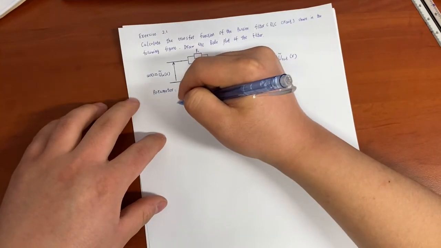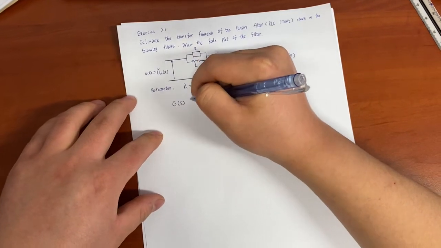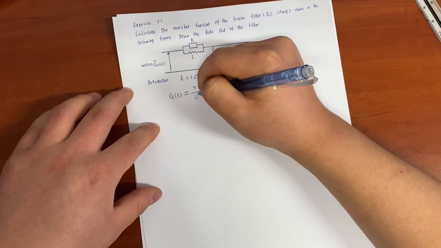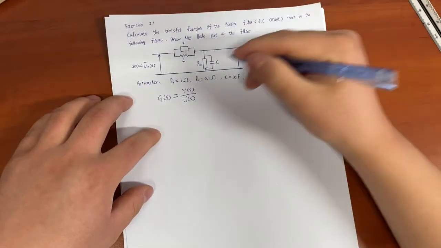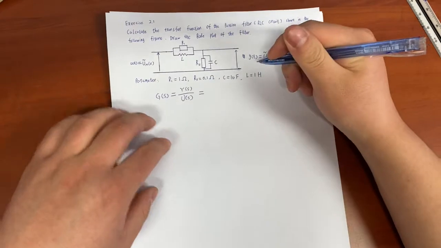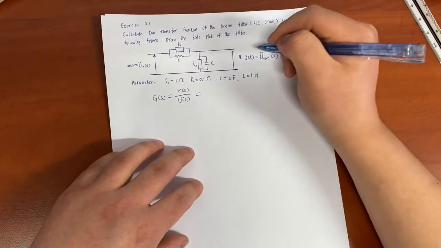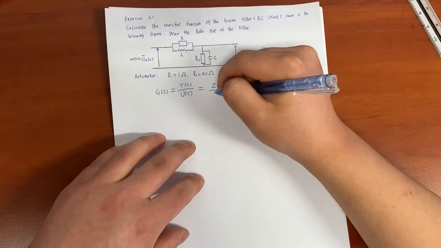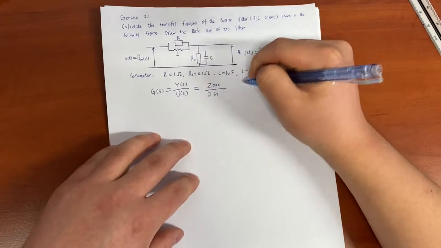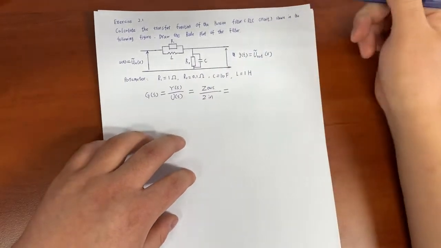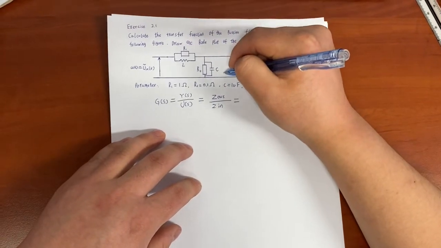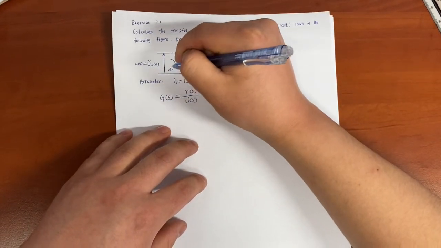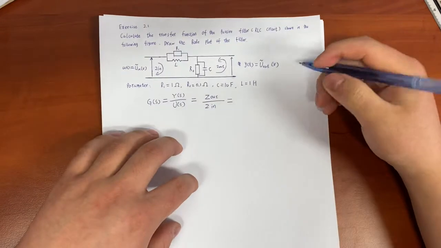Let's write the transfer function G(s) equal to Y(s) divided by U(s), and as we have learned from the lecture, it's equal to the output divided by the input. This part is the output, and this part is the input.